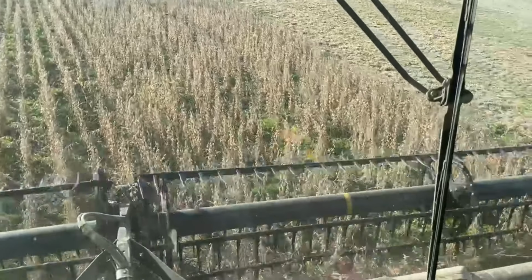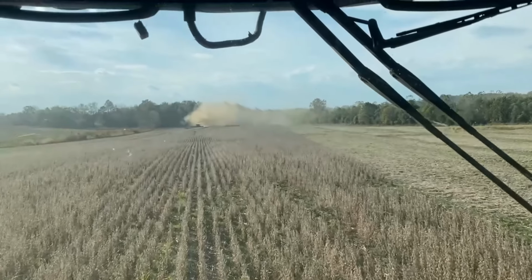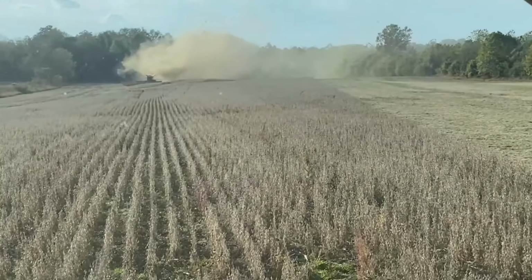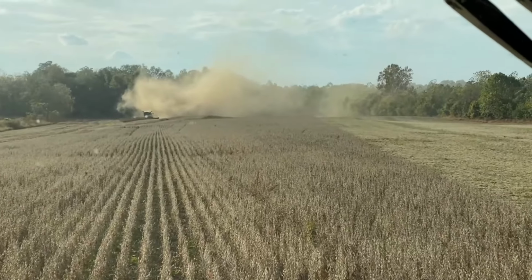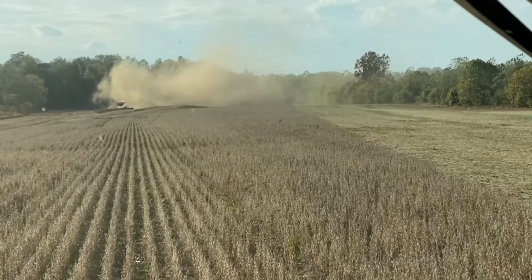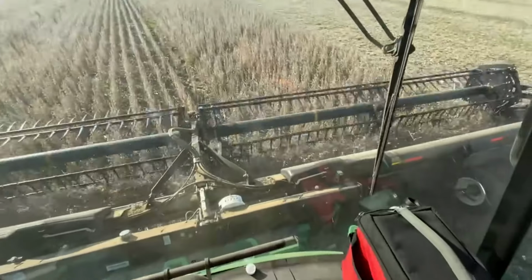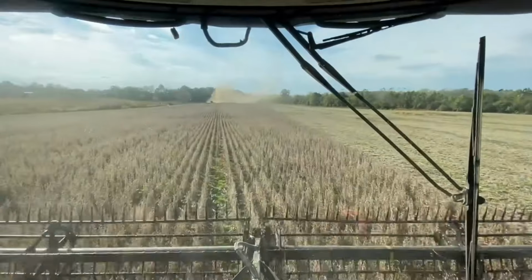Okay, we made it to the next field, and the back part, it's low, it got flooded, and the beans are covered with mud. Cody's cutting back there now. You can see it is crazy dusty, and the beans are dusty, and it's a mess. You see this is all like dirt dust from the bottom down there.